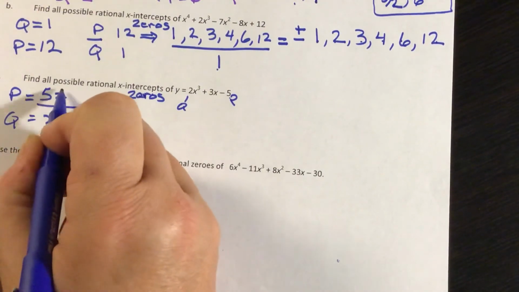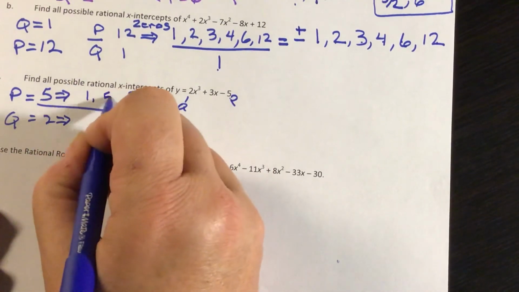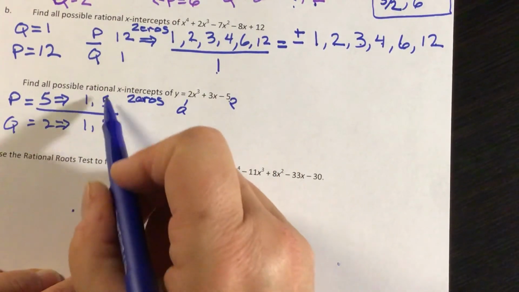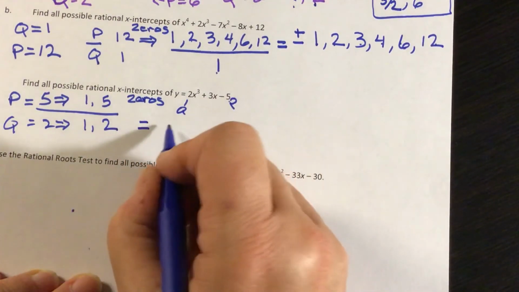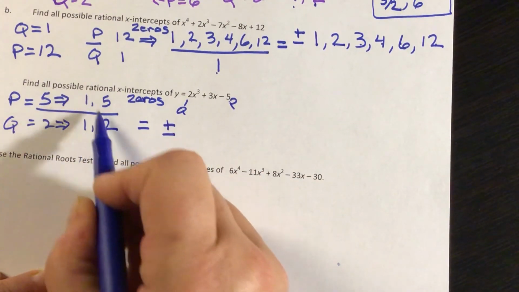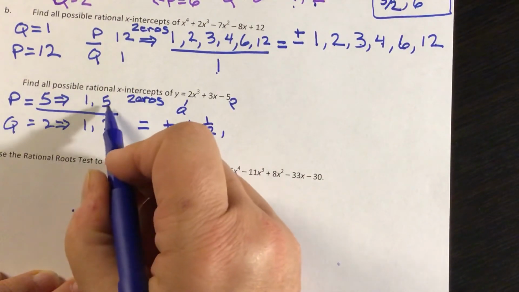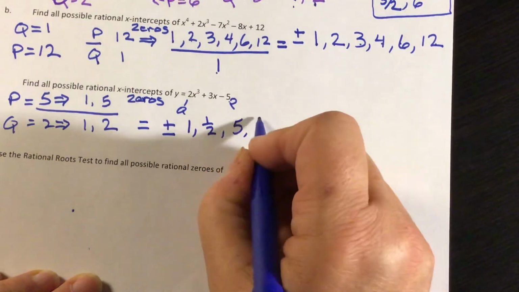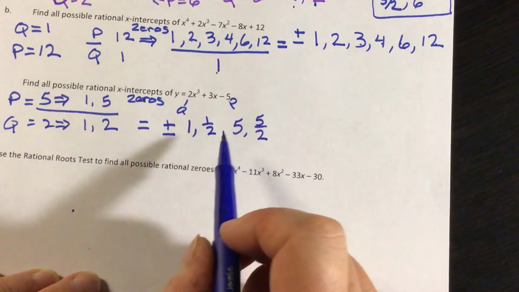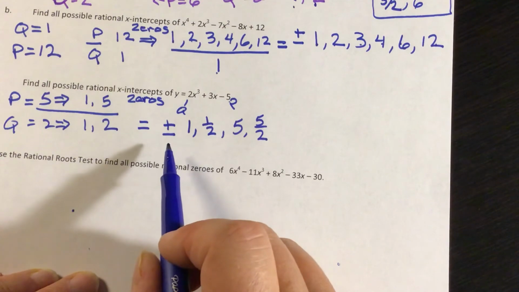So the factors, okay, so I want to factor these. Factors of 5 are 1 and 5. Factors of 2 are 1 and 2. So I'm going to make as many rational numbers as I can. So I'm going to have positive and negative values. I'll have 1 over 1 and 1 over 2, 5 over 1 and 5 over 2. Okay, so these are the only numbers that could possibly be one of those zeros.